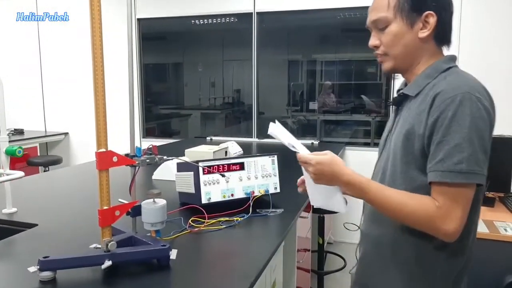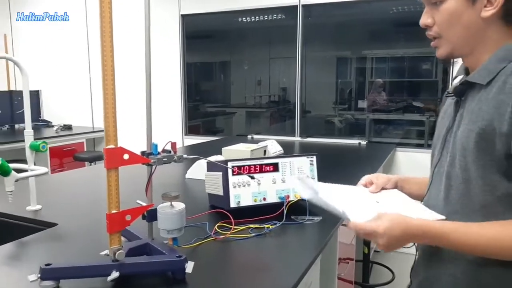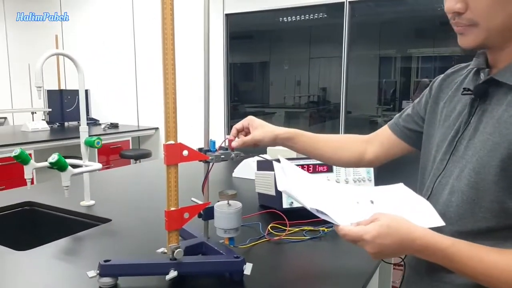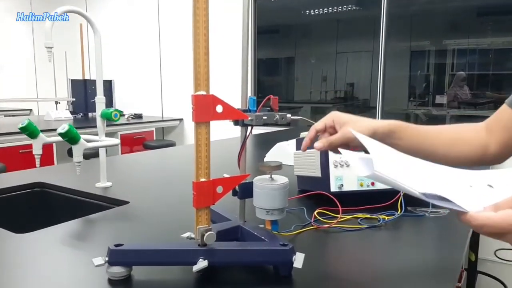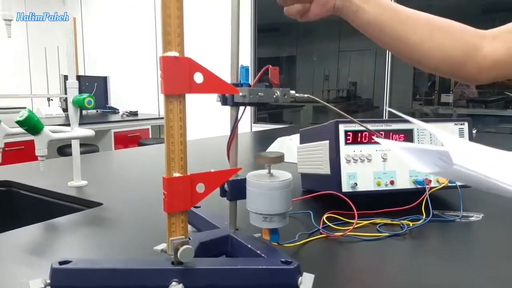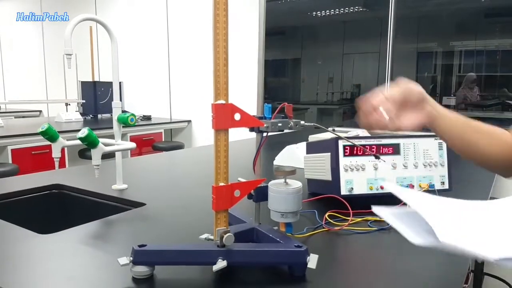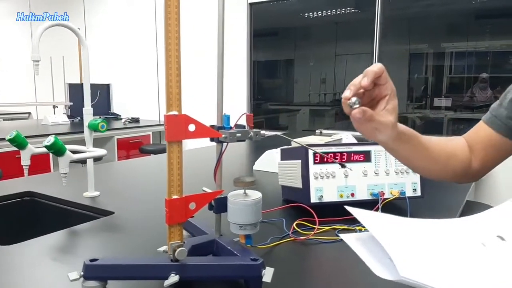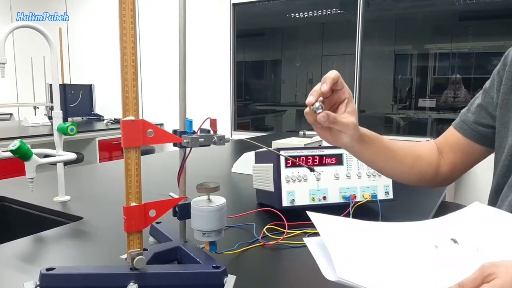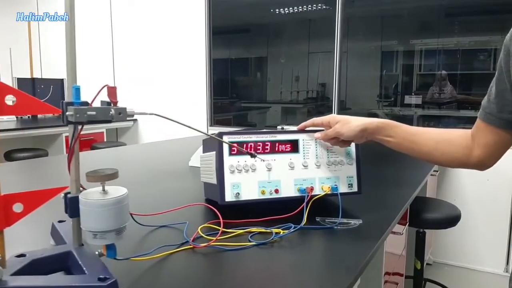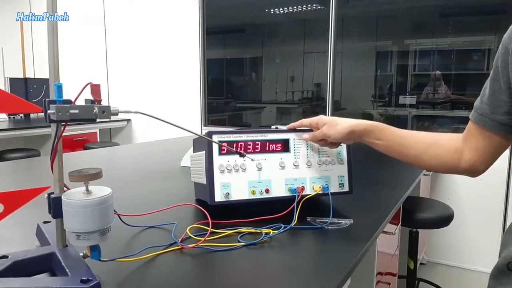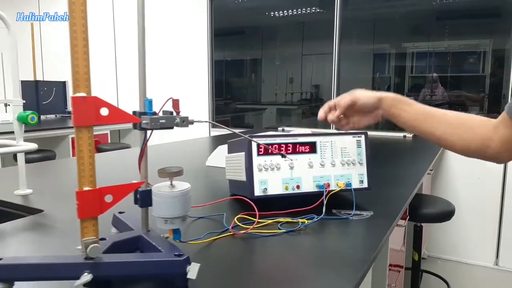First, we have the release unit, and then we have the receiver module, we have the stand rod, and then we have the ball, which is a steel ball 15 millimeter in diameter, and then we have the universal counter to measure the time taken for the free fall.